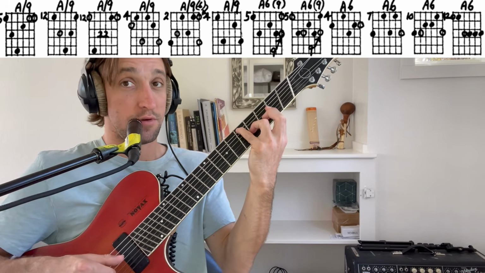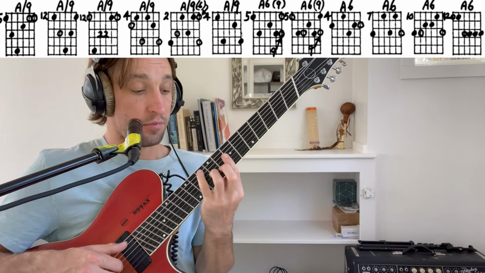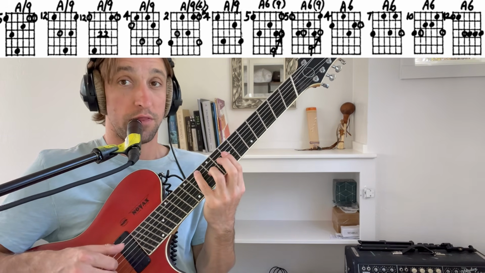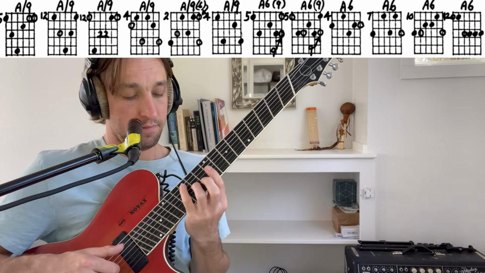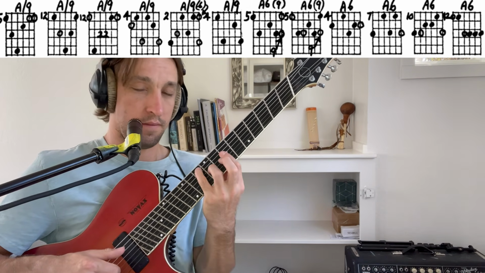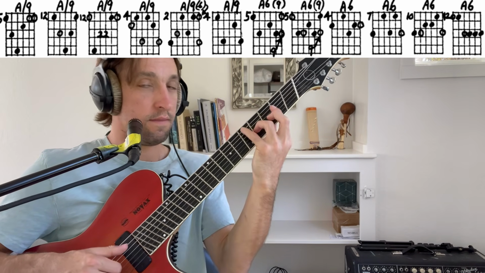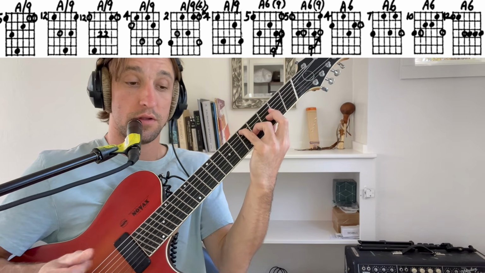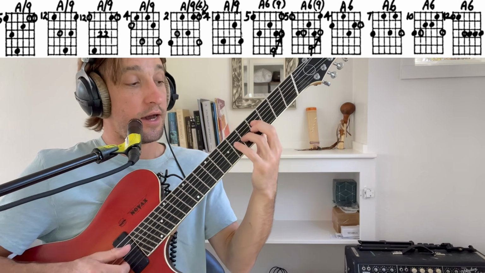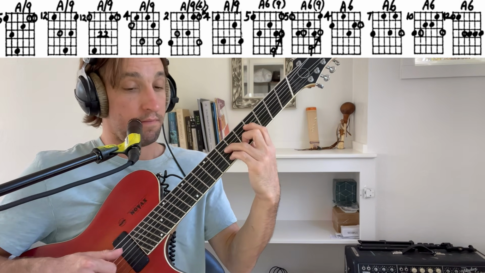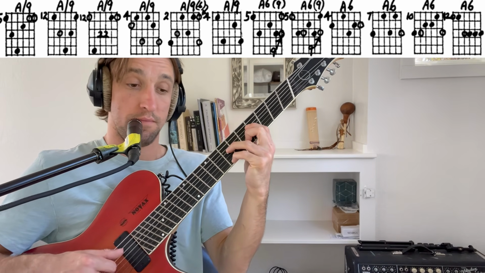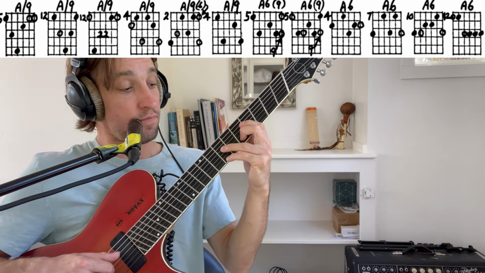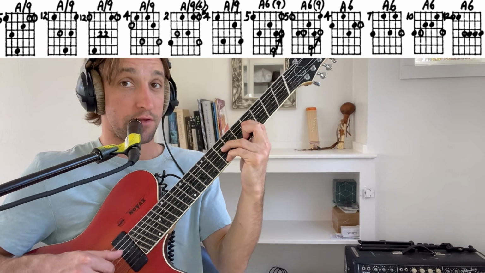Something I also like to do with new shapes is just to play a blues form with them. Keeping it rolling. A add 9 with the 3rd on the bottom. There we go. Now notice this one. Where's the root, right? Your ring finger's on the root.